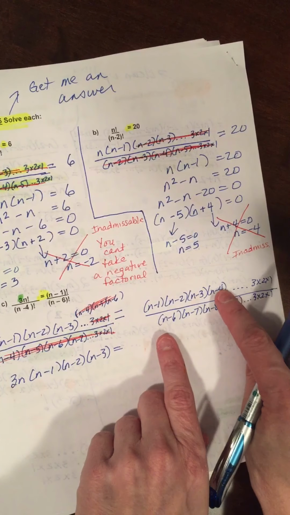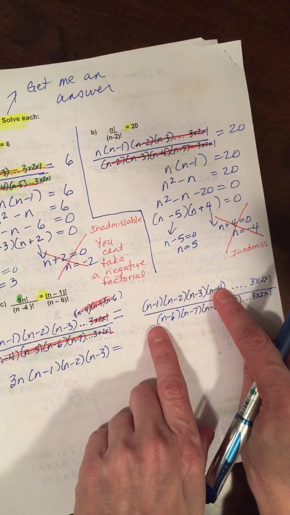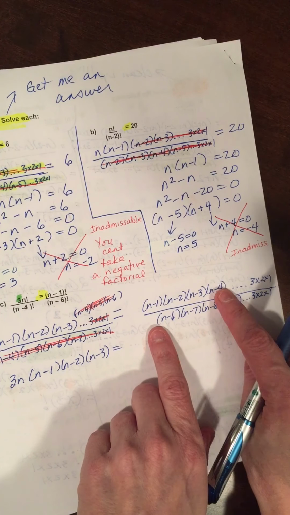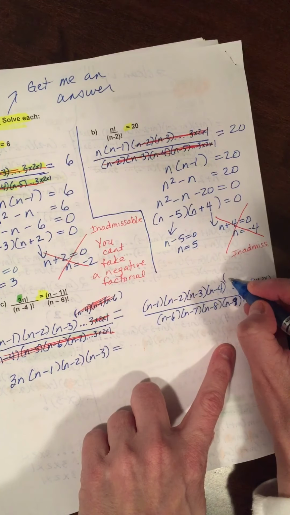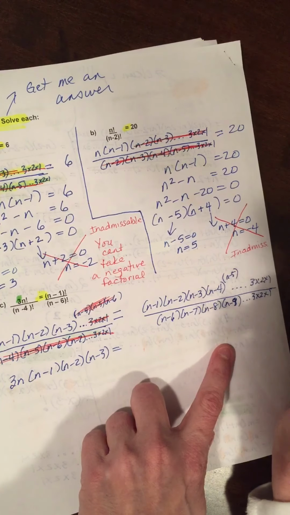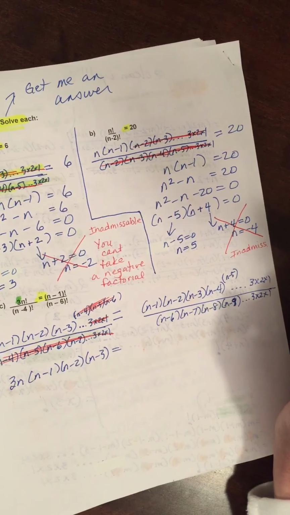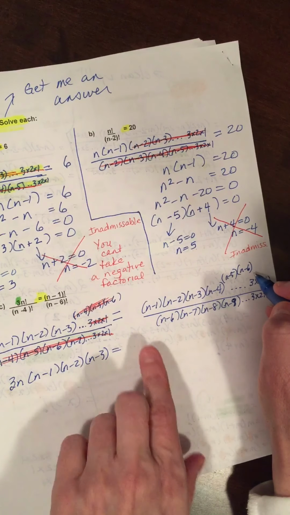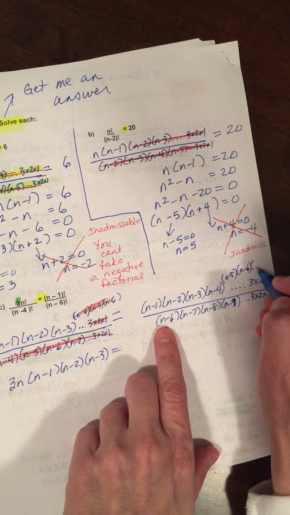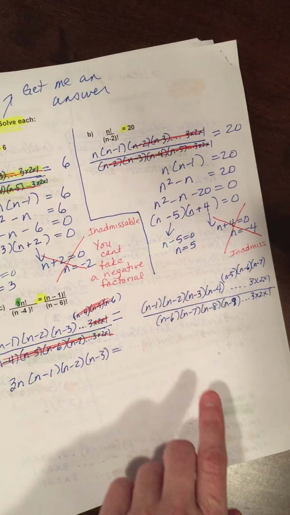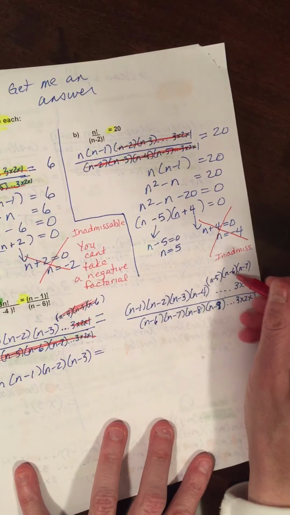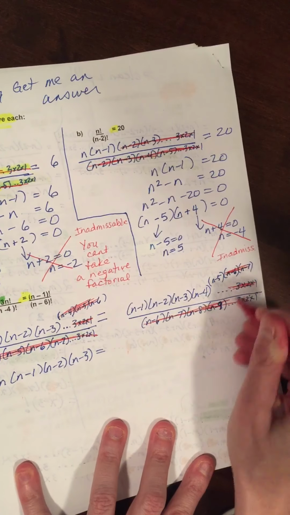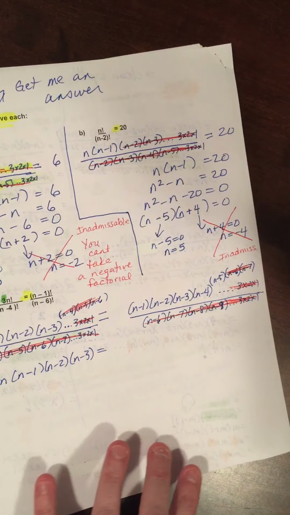If you're saying, geez, Miss Martel, I don't see an n minus 4 on the bottom, of course you don't. But if I would have went to the next iteration, n minus 5, I still don't see matchy-matchy. If I would have went to the next iteration, I'm starting to see it. n minus 6, n minus 7. So where does the matchy-matchy start? It starts at n minus 6.